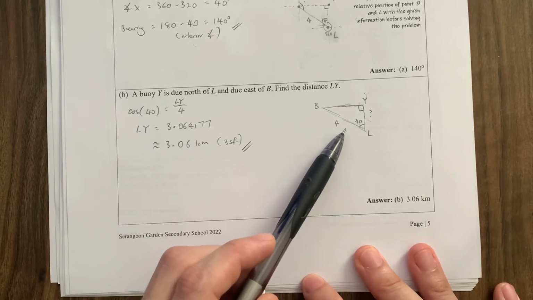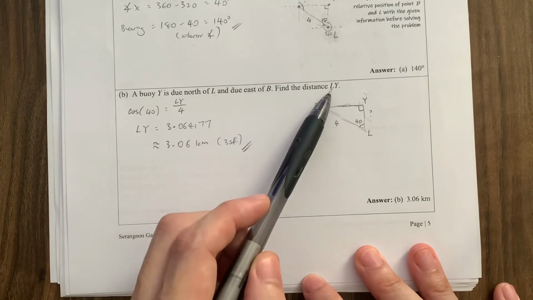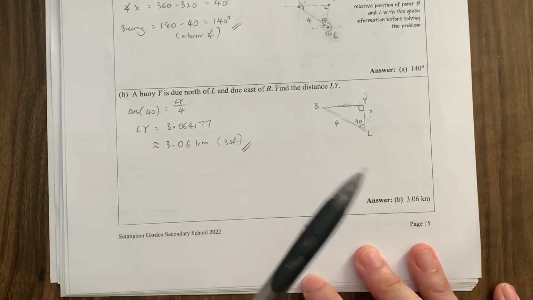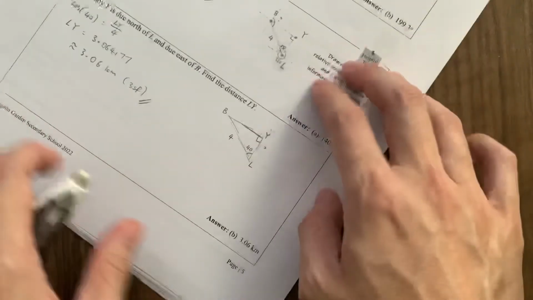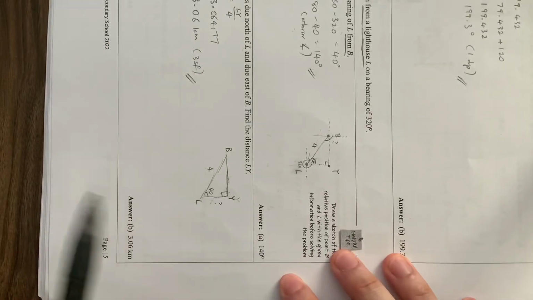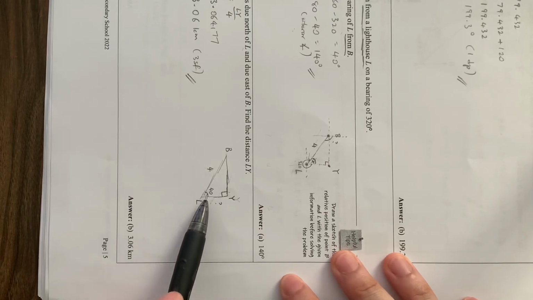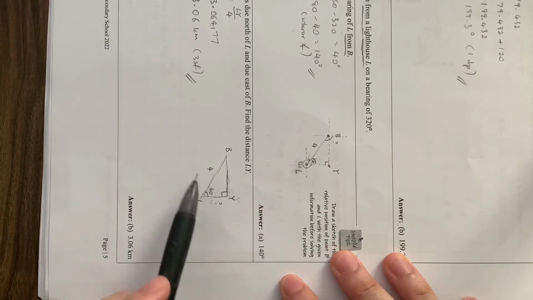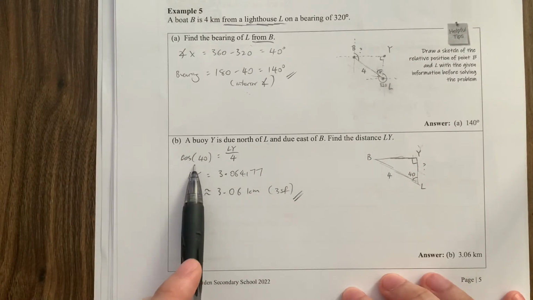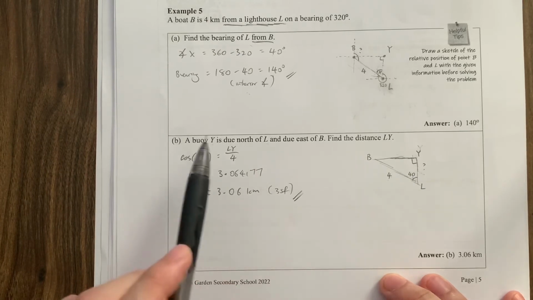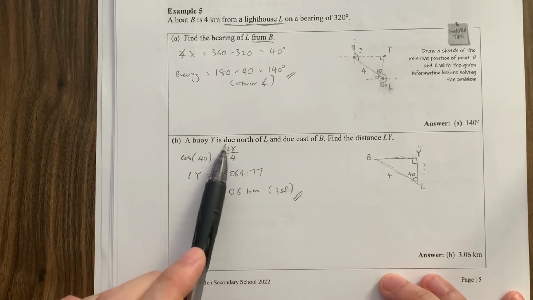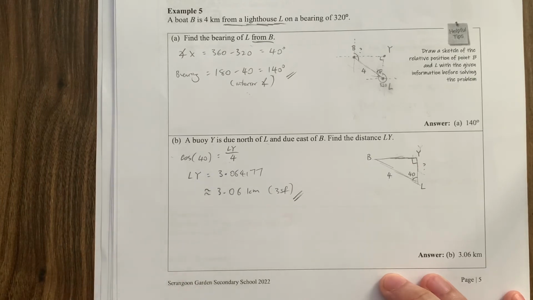I have 40, I have 4, and I want LY. So this is the question mark. Now this is very obvious. A right angle triangle in this sort of situation is easily SOH-CAH-TOA. So what I do is I like to turn this paper around. So based on this angle, I need to involve these two. So it is going to be cosine. Okay, so that's why it's cosine 40 equal to this divided by this. So I write here, and I want to find LY, right? So I need to make LY the subject, the 4 times over here. Finish.